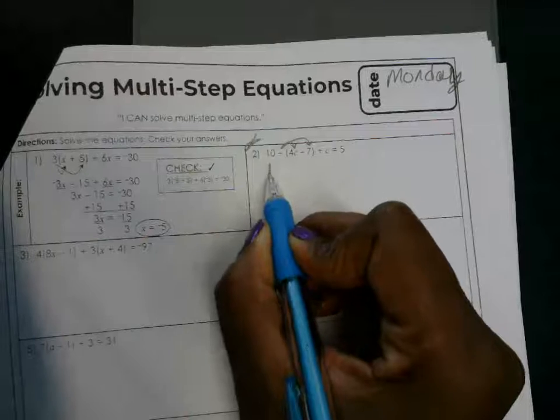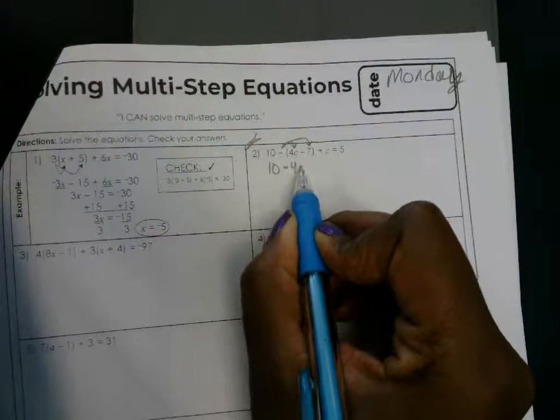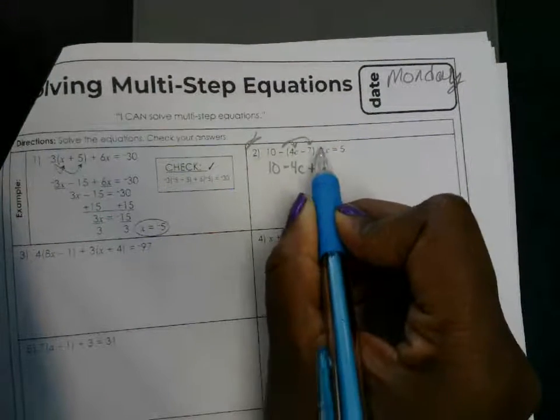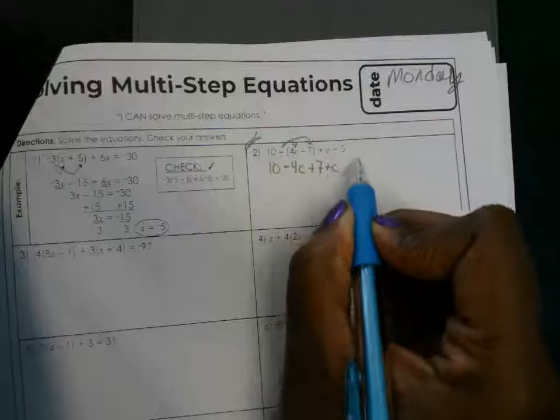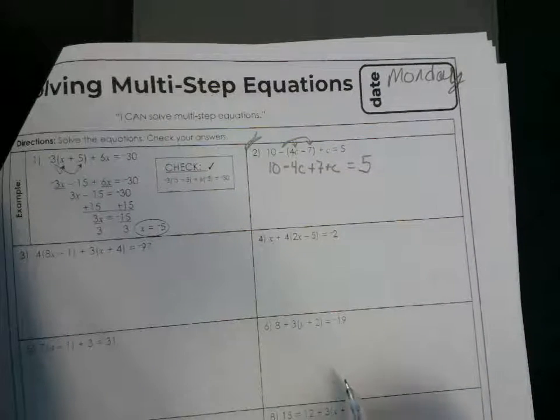I'm going to bring down the 10. Negative times a positive is going to make this a negative 4c. Negative times a negative is going to make this a positive 7. Bring down the plus c, the equal sign, and the 5. So all I did here was distributive property. Now I'm going to combine like terms.